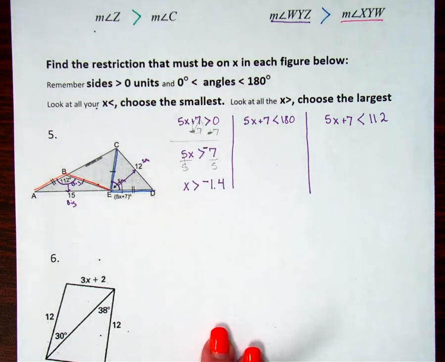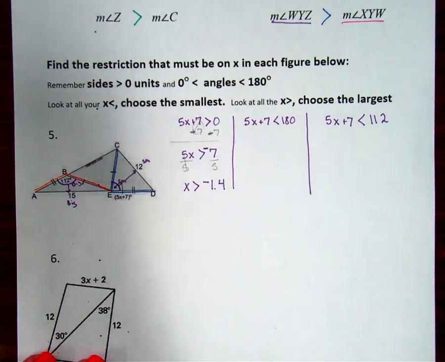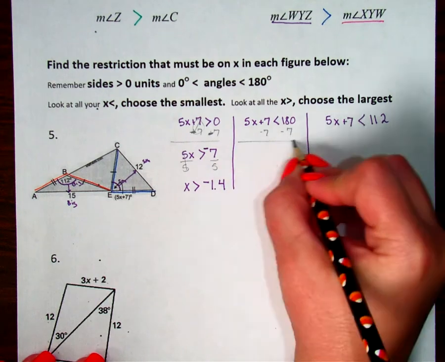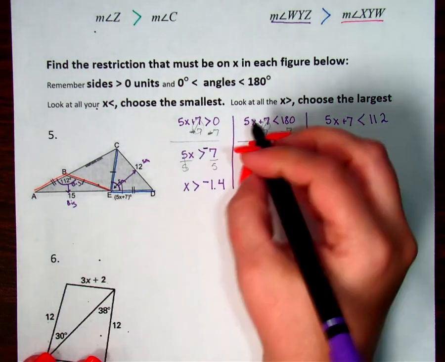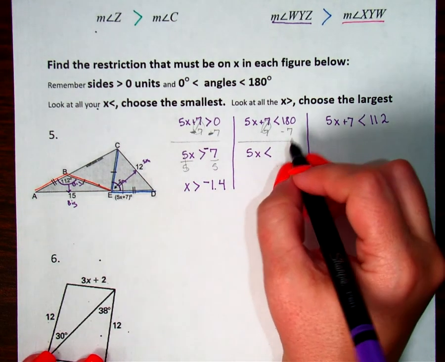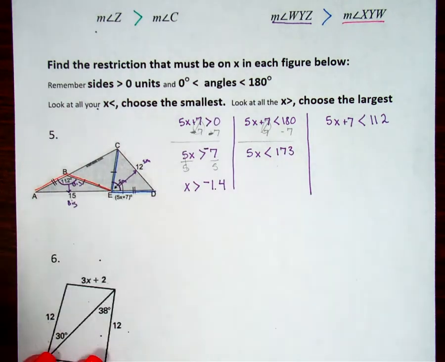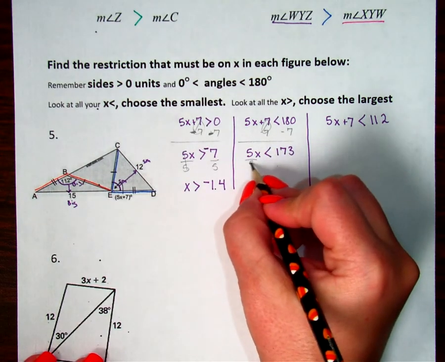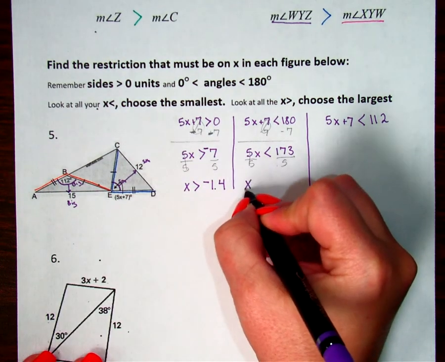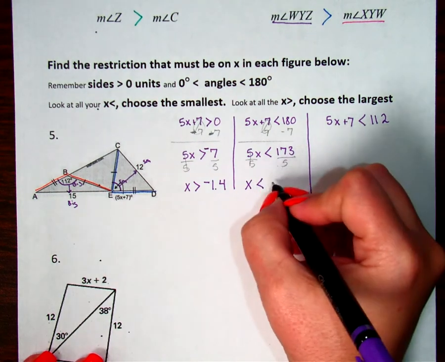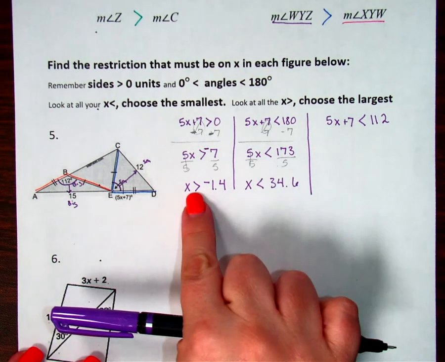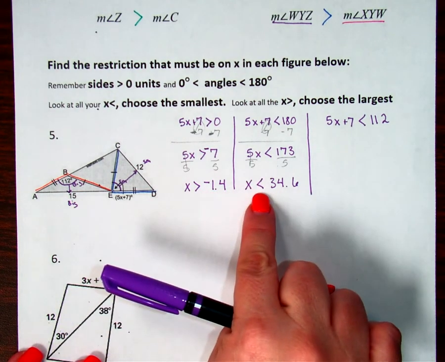Okay? All right, so then I'm going to solve the next one. When I solve the next one, I'm going to do the same exact thing. I'm going to subtract 7, and 5x is going to be less than 180 minus 7, which is 173. I'm going to divide by 5. And again, I'm going to do the decimal form because it does turn into a nice terminating decimal. It doesn't go on forever. 34.6. So x has to be greater than negative 1.4 and x has to be less than 34.6.